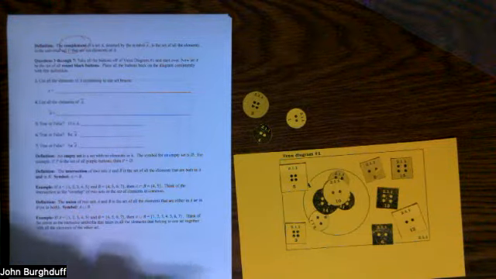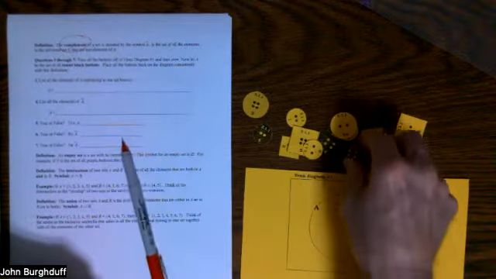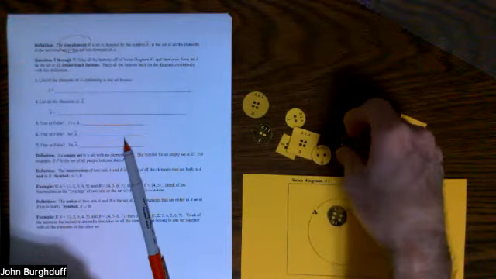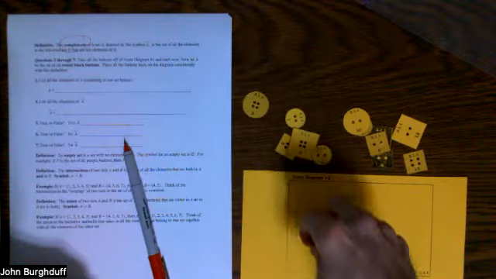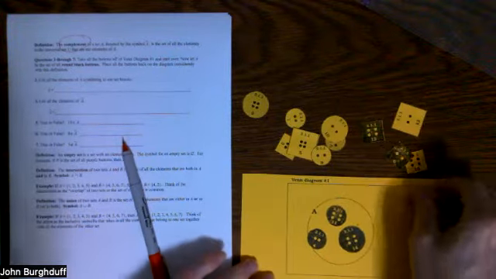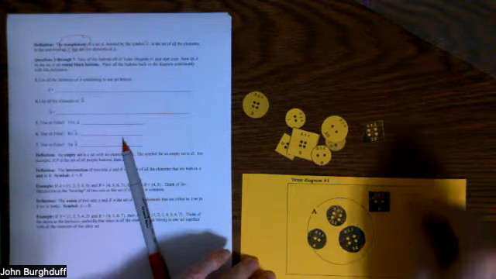Now we're going to take all the buttons off of the Venn diagram and start over. Let A be the set of round black buttons. Round black buttons. That is only these 3 that I can see. And if the other buttons have to be here, then they've got to be out here somewhere in this outer darkness.